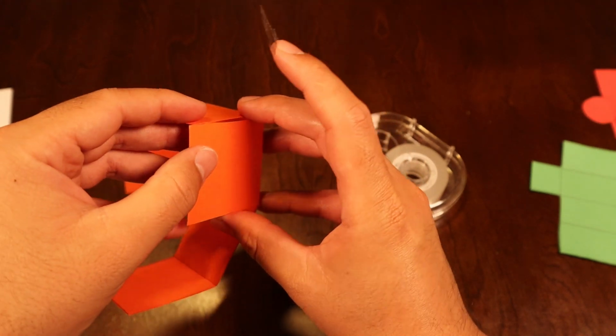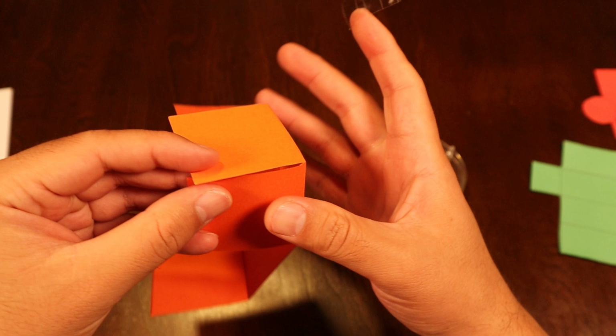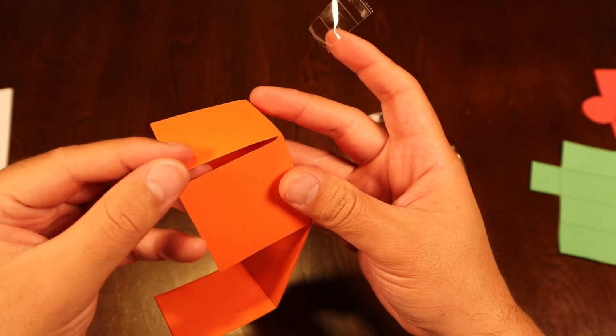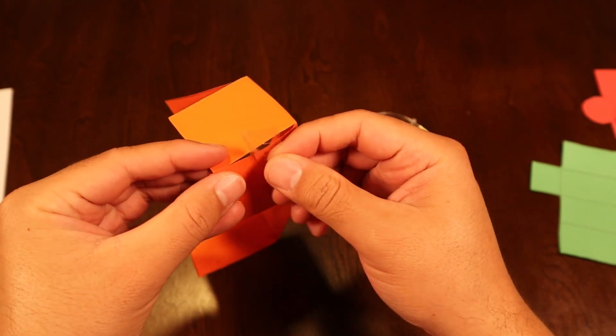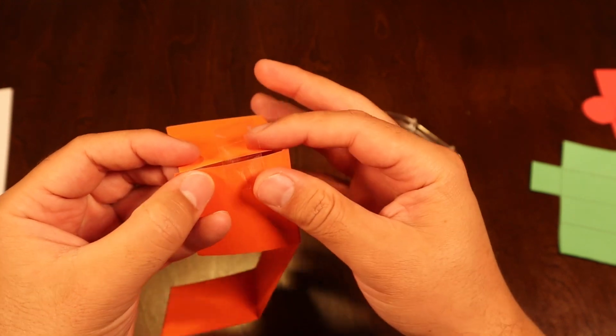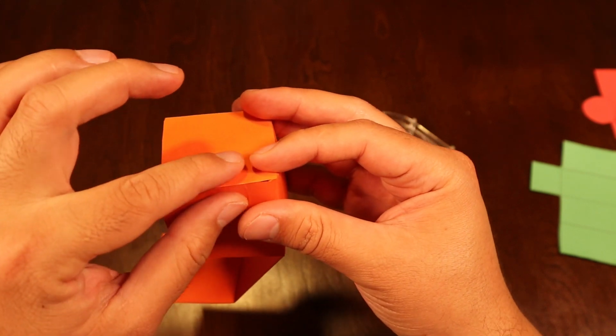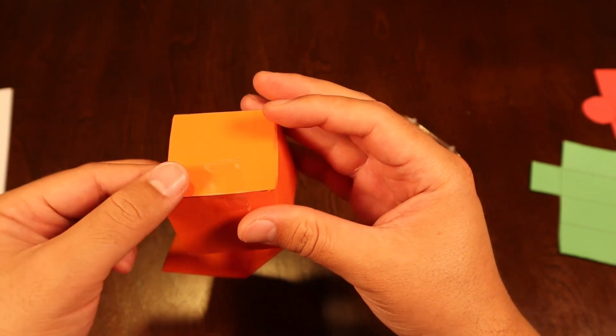So let's grab 2 of these faces. These are called faces. And let's go ahead and put them together. And we could grab some of this tape to start making sure that they stay together like this. Okay.